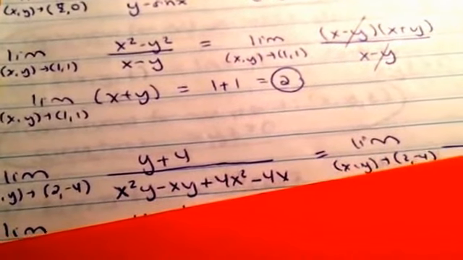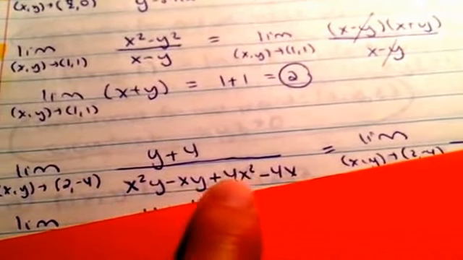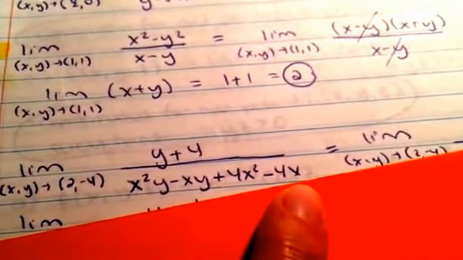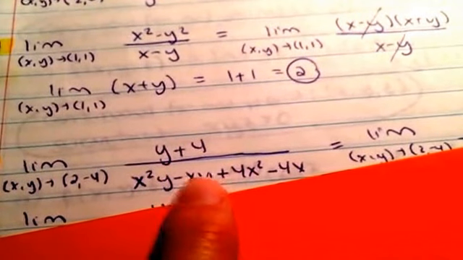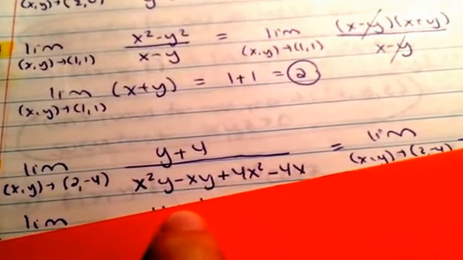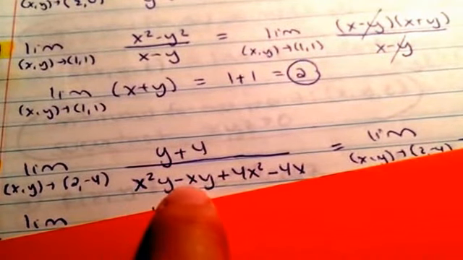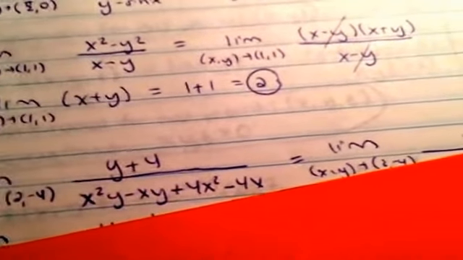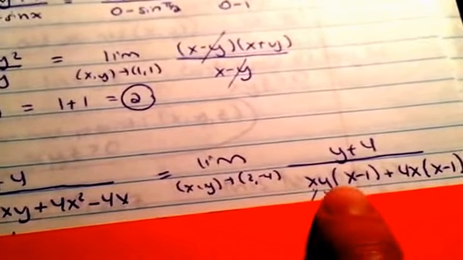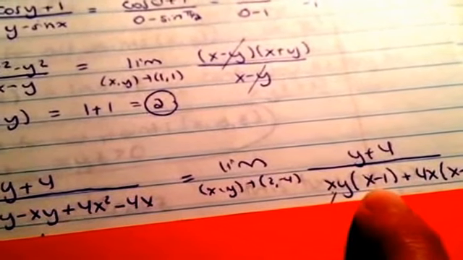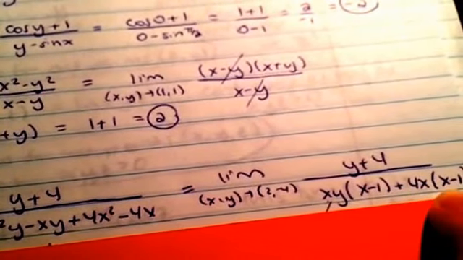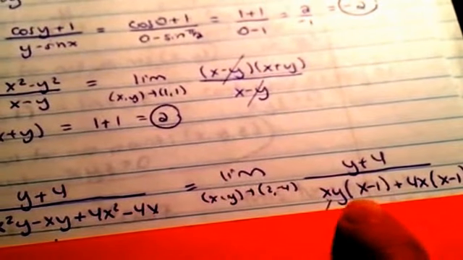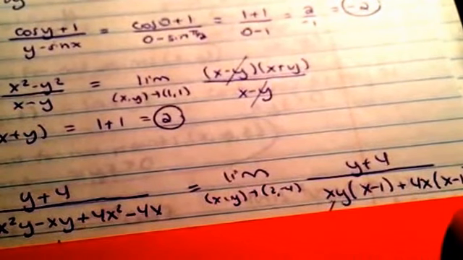This is a different kind of factoring, though. When you have 4 terms, the factoring that you're going to do is factoring by grouping and then pulling out the greatest common factor. So I'm going to group these 2 together and these 2 together and pull out what they have in common. So here you can see they both have xy. Here they both have a 4x. So I pulled out the xy. This is what's left from the first 2 pieces. Then I pulled out a 4x. This is what's left from the second 2 pieces.